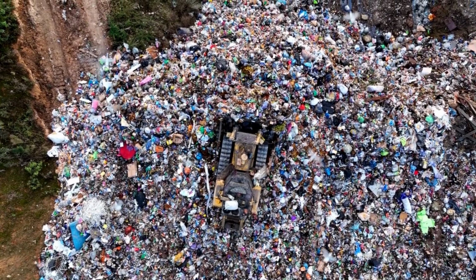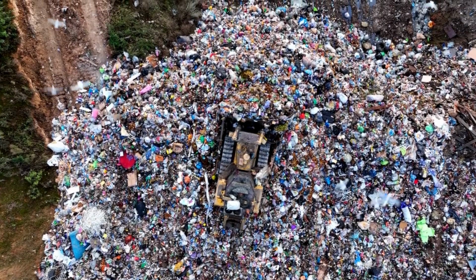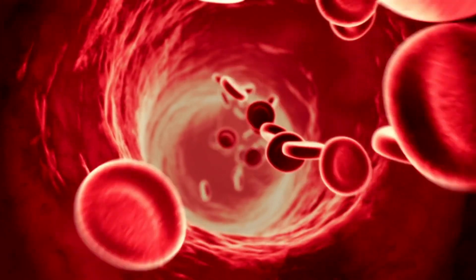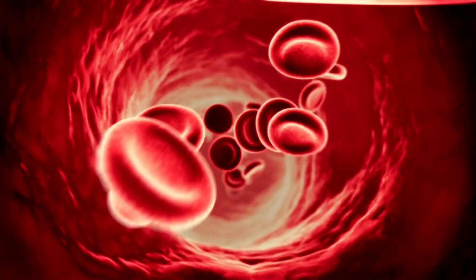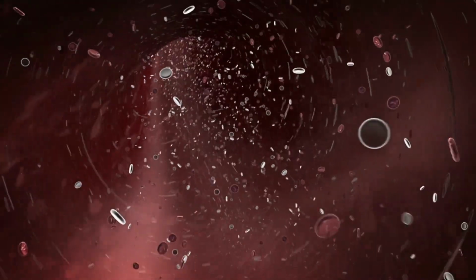Did you know that microplastic pollution has been detected in human blood, with scientists finding the tiny particles in almost 80% of the people tested? The discovery shows the particles can travel around the body and may lodge in organs.